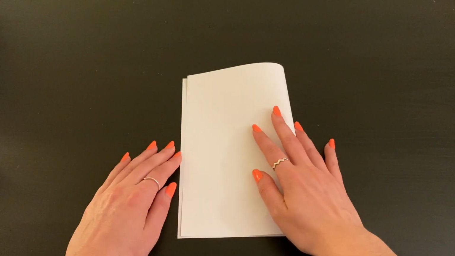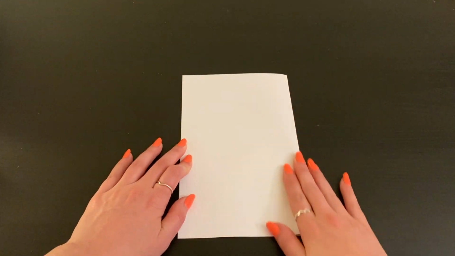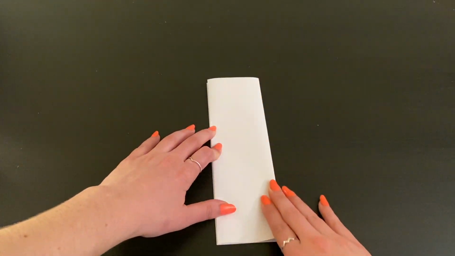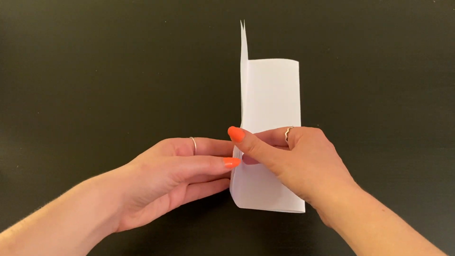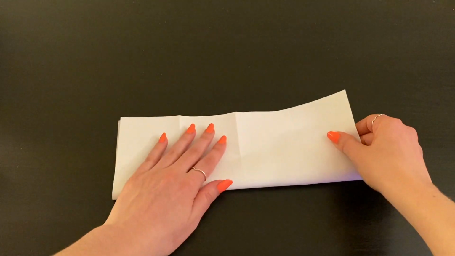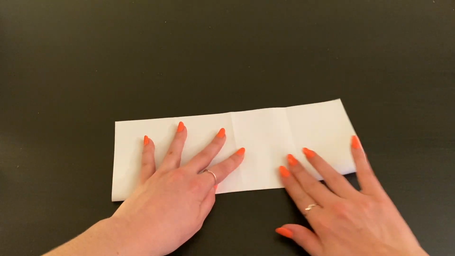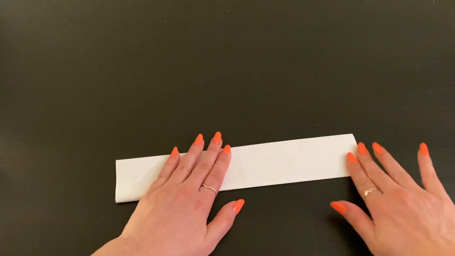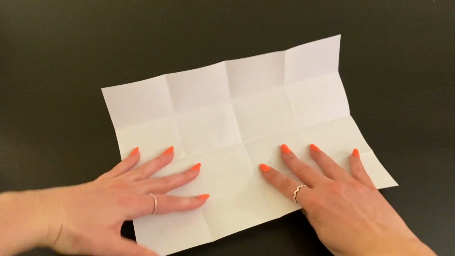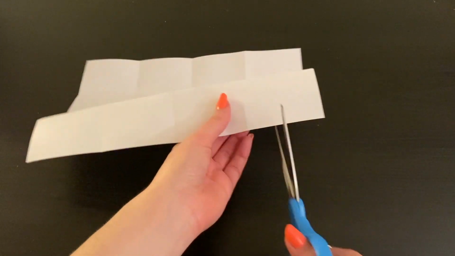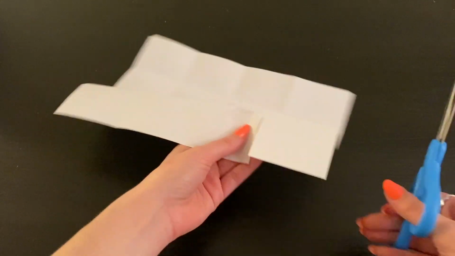Let me show you how to make one at home. First, we need a small rectangle. Fold your paper twice in both directions to make a bunch of small rectangles for us to use. Then, cut one of them out.